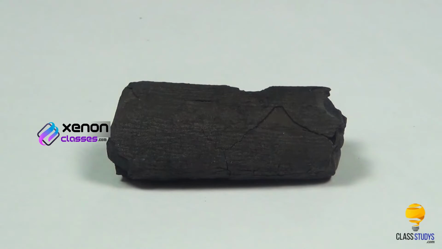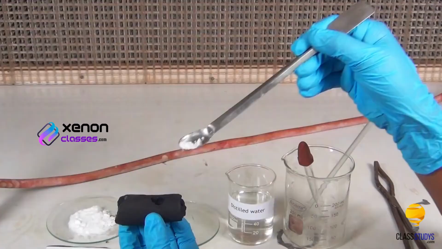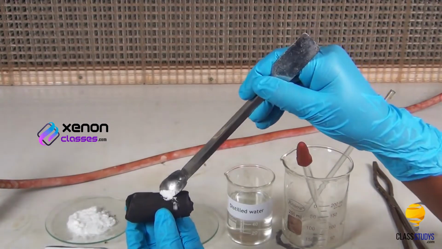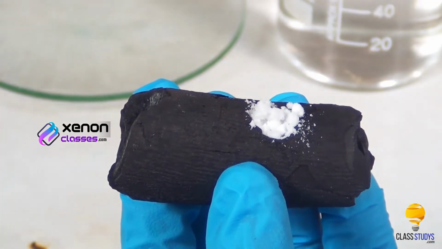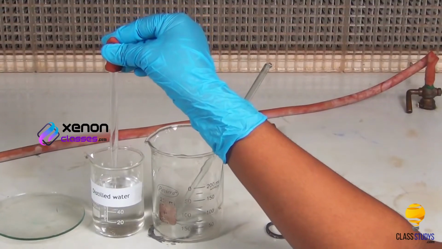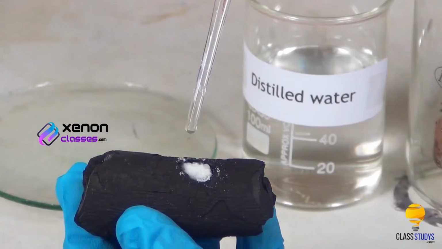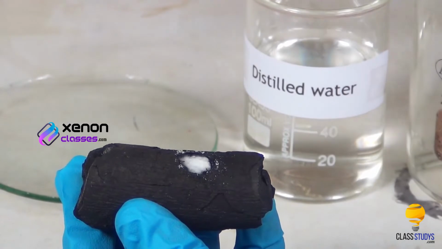Take a charcoal piece with a small cavity in it. Using a spatula, take a small quantity of the mixture and place it in the cavity of the charcoal piece. Using a dropper, add few drops of distilled water to the mixture to moisten it.